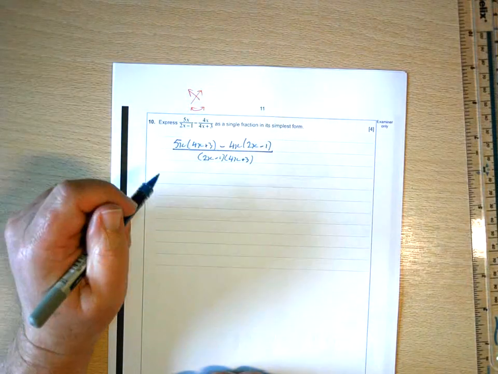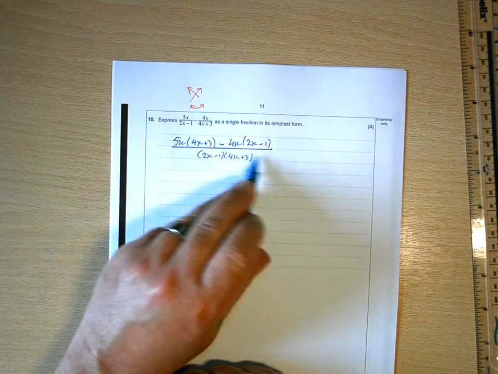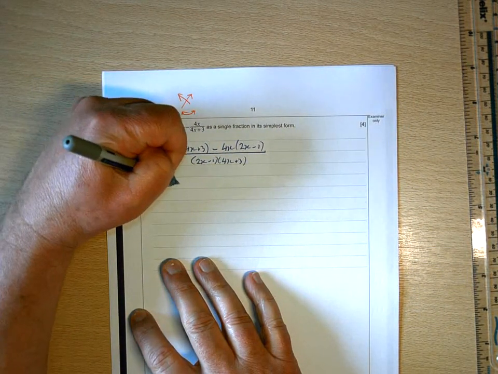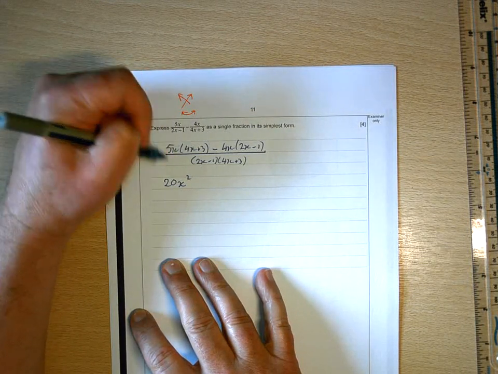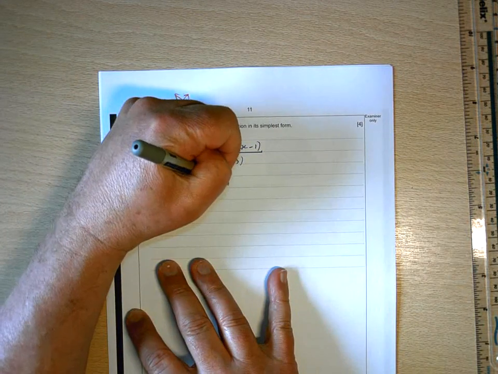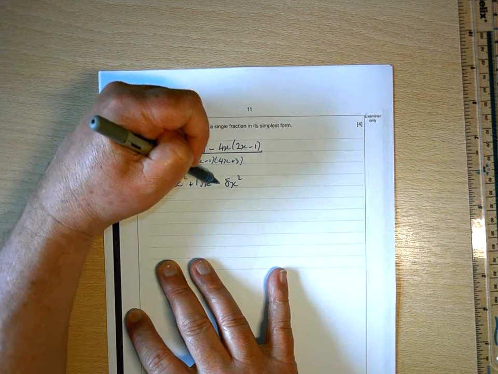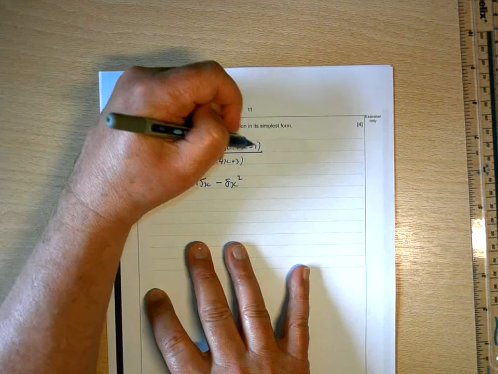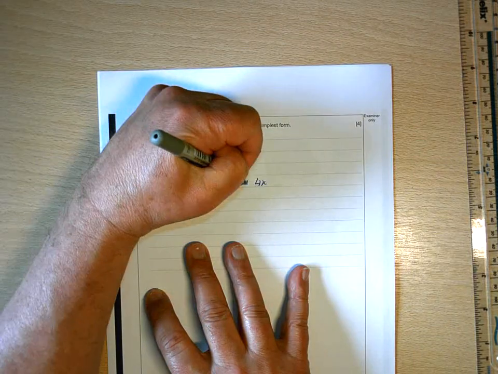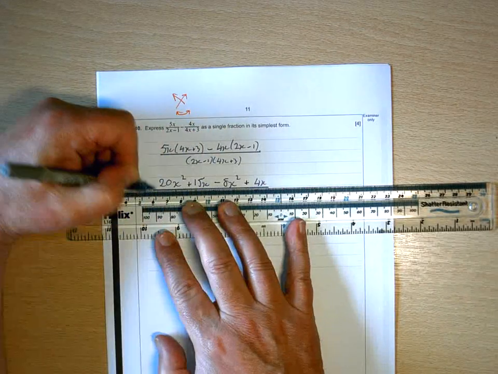Okay, we don't expand the brackets at the bottom, that's as neat as they get, but we do expand the brackets on the top. So we get 5x times 4x, 20x squared, 5x times 3, 15x, 4x times 2x, 8x squared. Mindful of the sign, that's negative, that's positive, answer's negative. 4x times 1, 4x, negative times a negative, signs are the same, answer is positive. All over, double bracket.